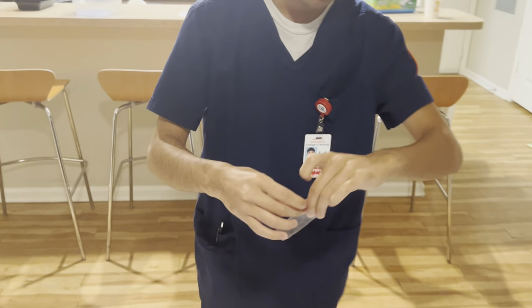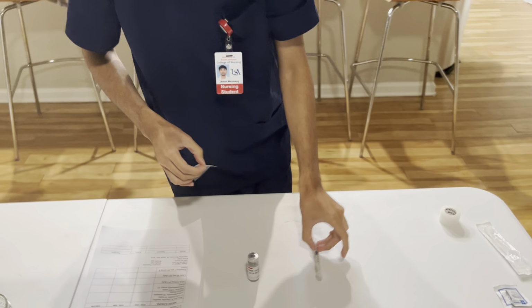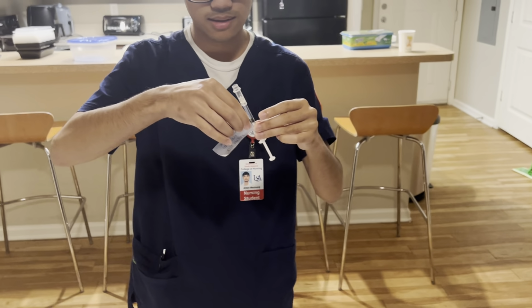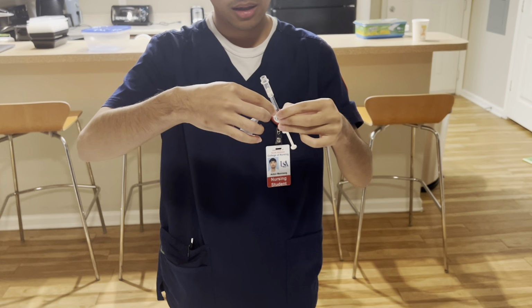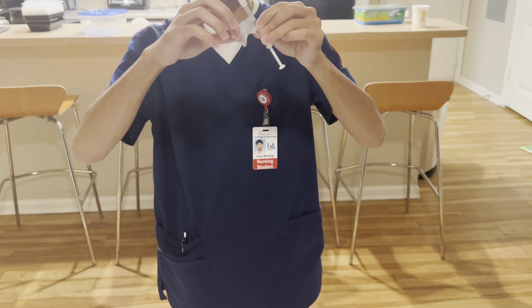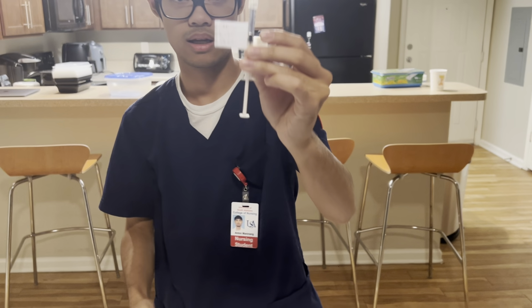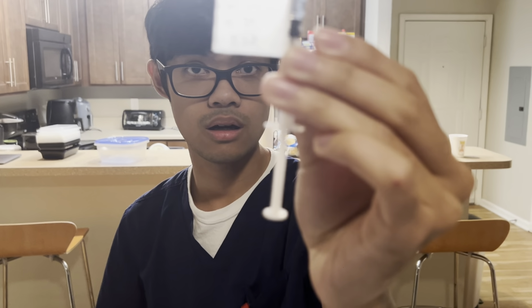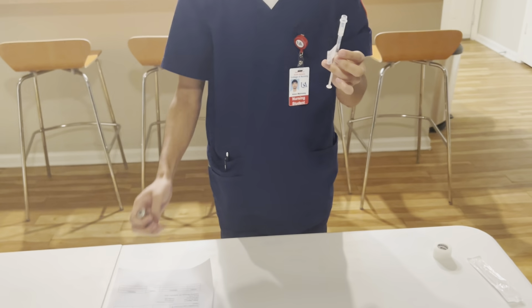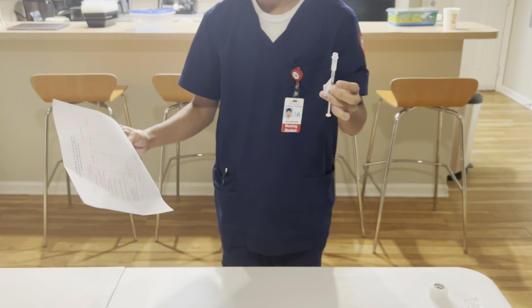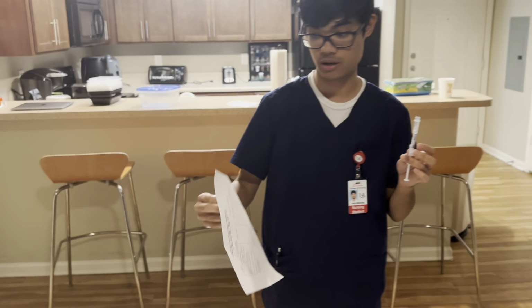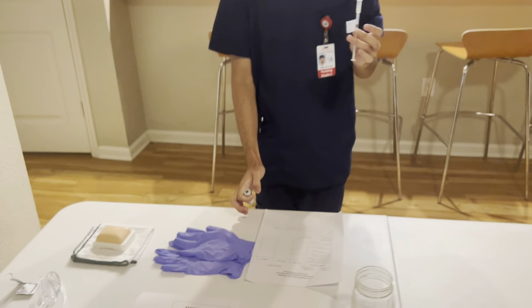Okay, so I put this label on the syringe, making sure that it's not covering any of the numbers. It's a bit complicated. All right, get that. Outstanding. So now I would grab my syringe, my vial, my medical record number, a medical administration record. I would go to the patient's room.